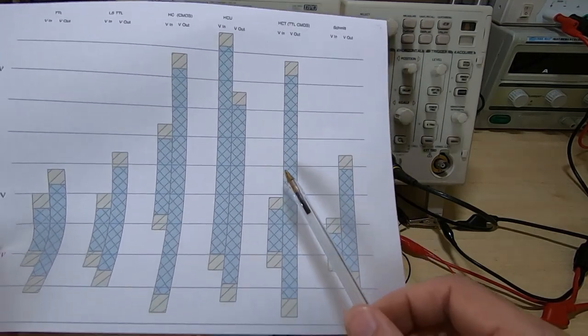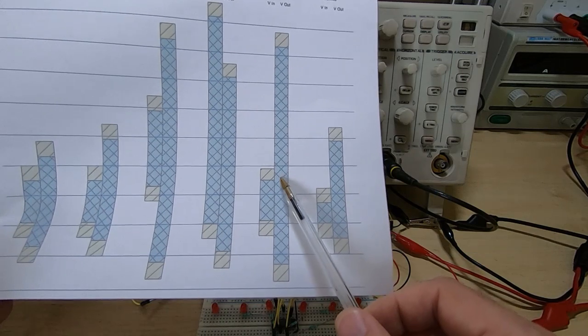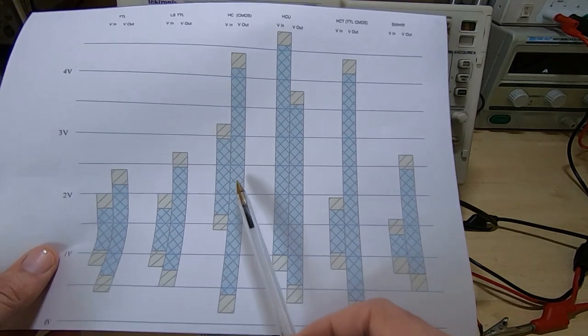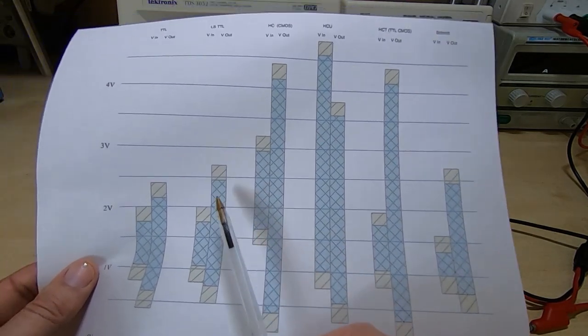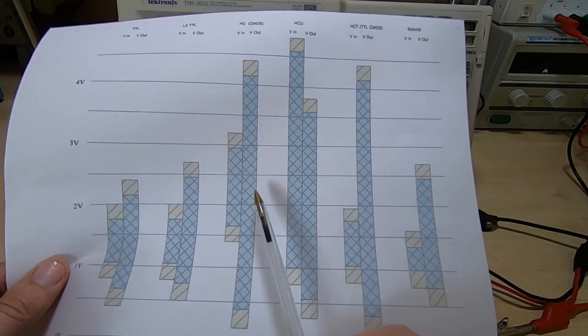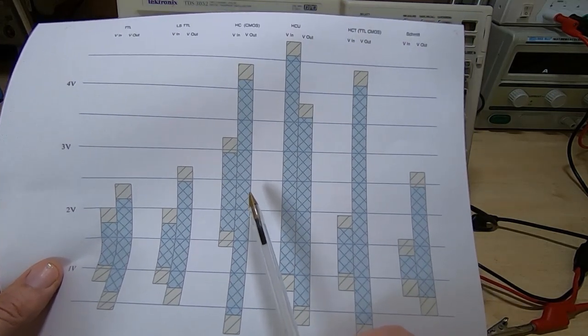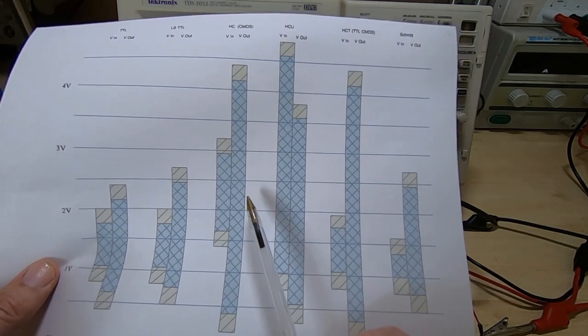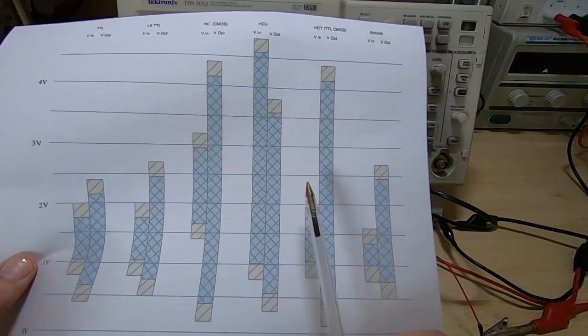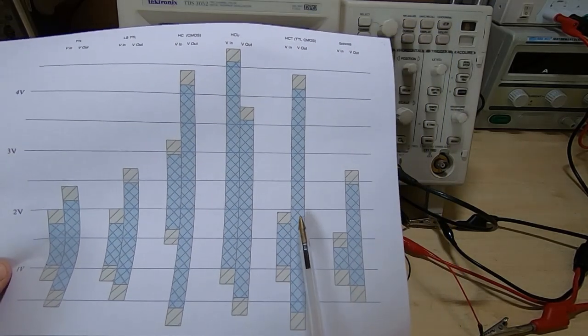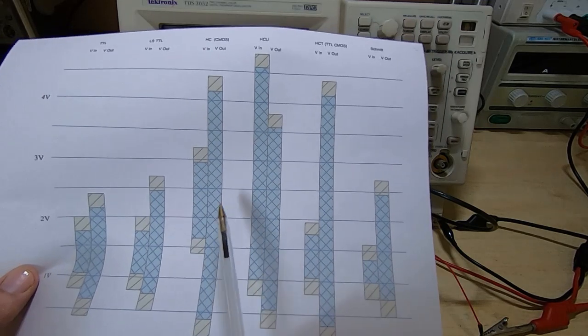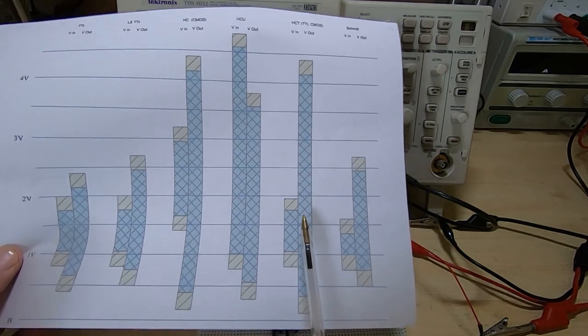We then have HCTs. So the HCs are CMOS devices as opposed to TTL. The HC was designed for low power operation and high voltage operation. The HCT is a very different family, although HC and HCT often are used interchangeably.